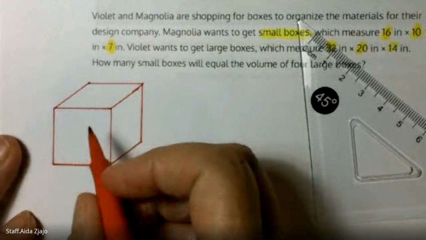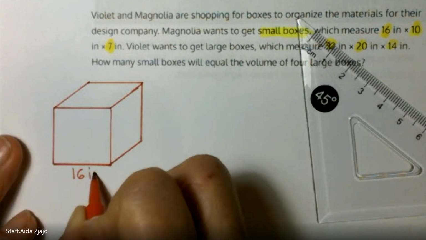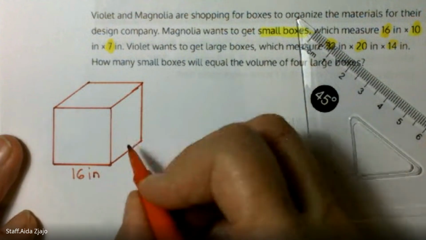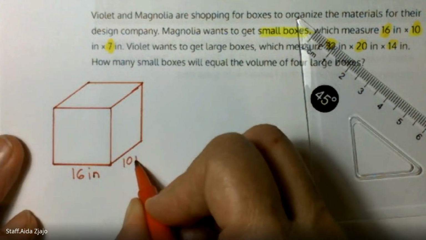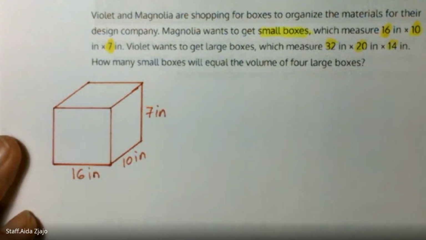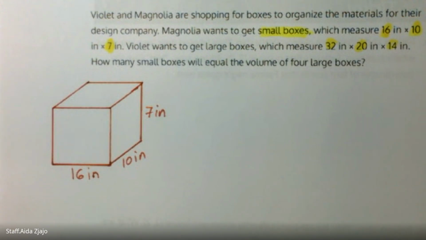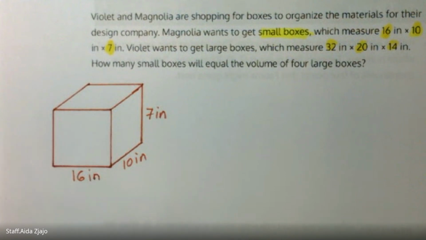So the length of this is 16 inches, and then it's 10 inches, and it's 7 inches. It's not a cube. I draw it like a cube, but really the dimensions are not the same, otherwise it would be a cube. It looks like a cube, but it's not. It's a prism, 16 by 10 by 7.